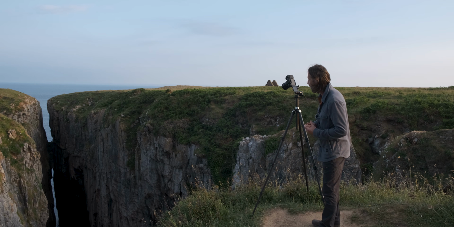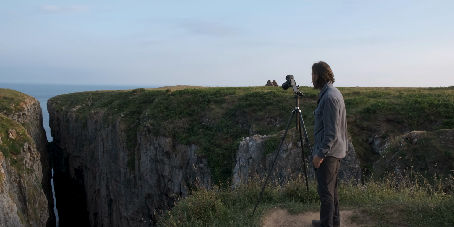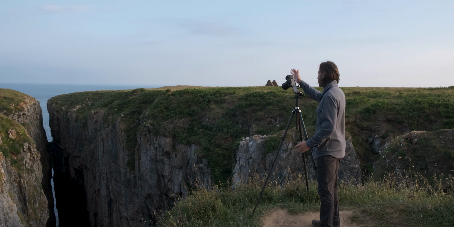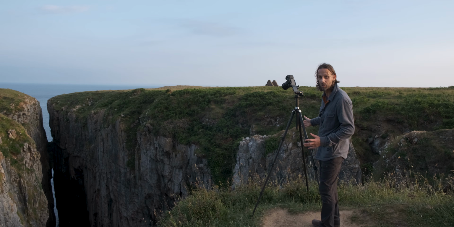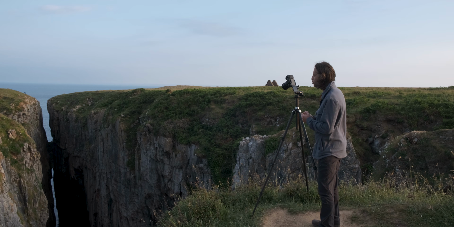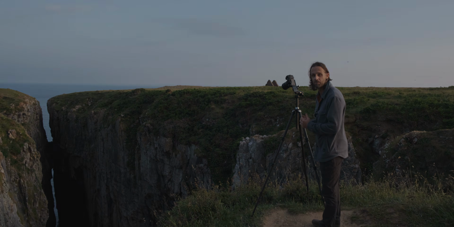So yeah, just a waiting game now. What an absolutely incredible spot. Basically what I've done in terms of my composition is I've framed the slot up right in the middle of the frame, which is pretty cool, and that allows me to get quite a strong, striking composition.